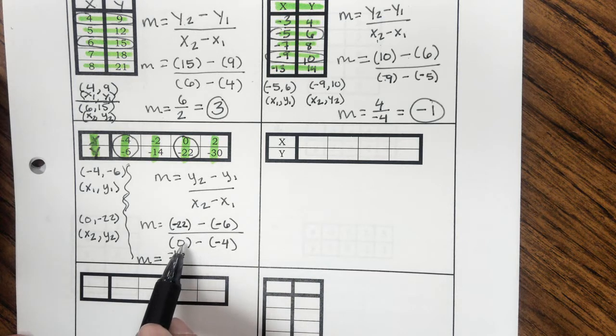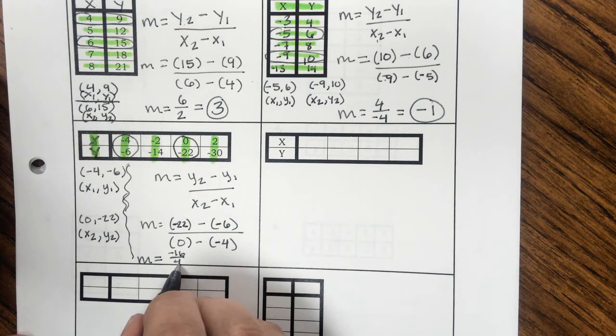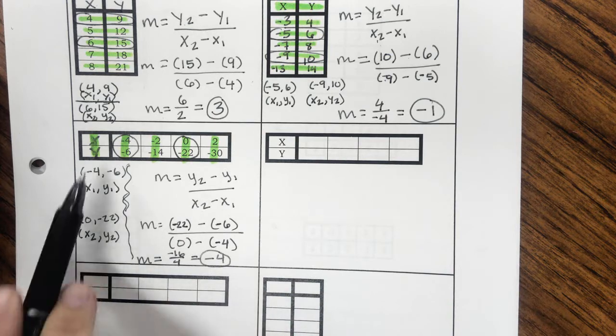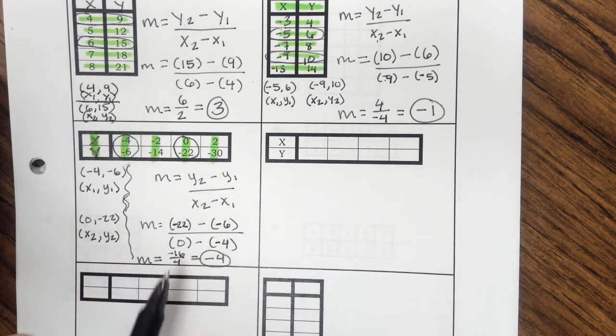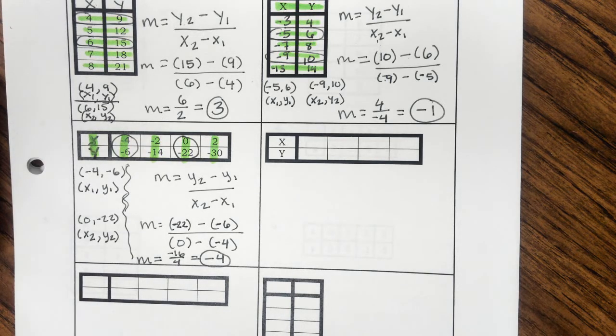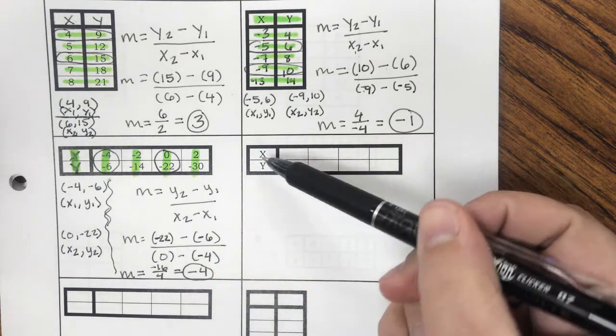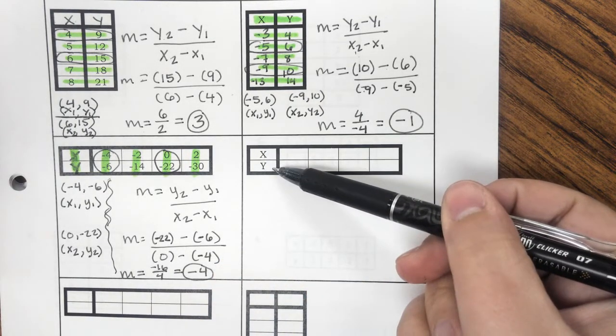The denominator is 0 minus negative 4, which is positive 4. Negative 16 over 4 reduces to negative 4. So the slope represented in this table is negative 4.